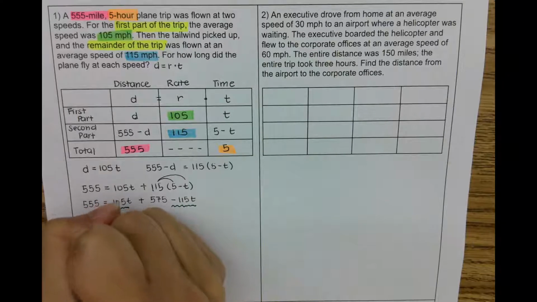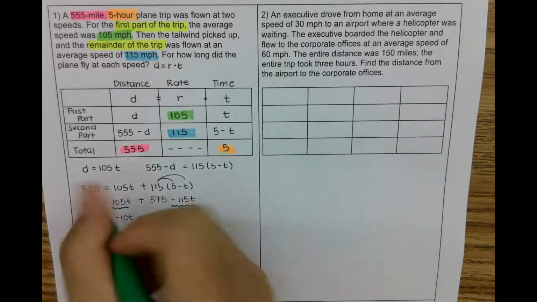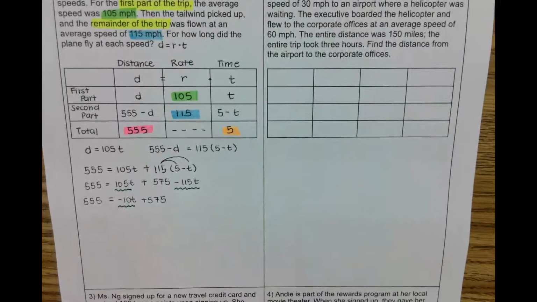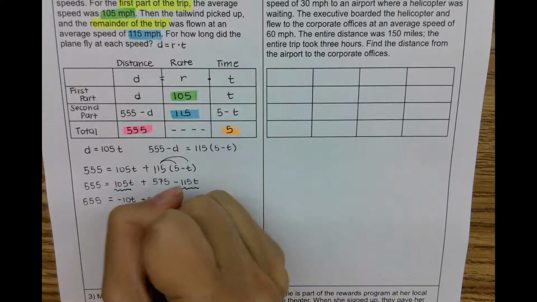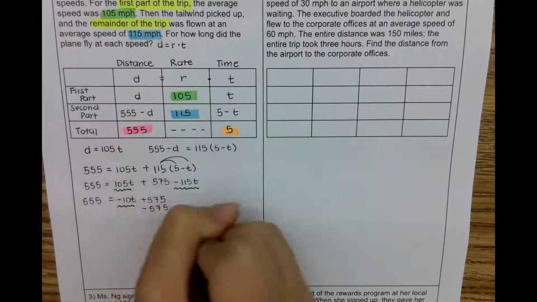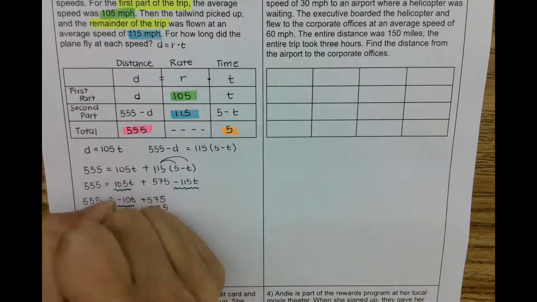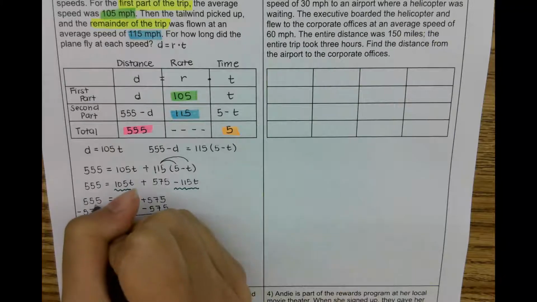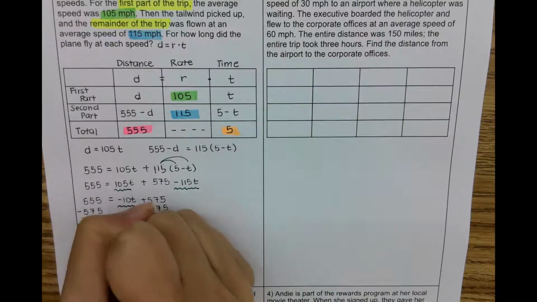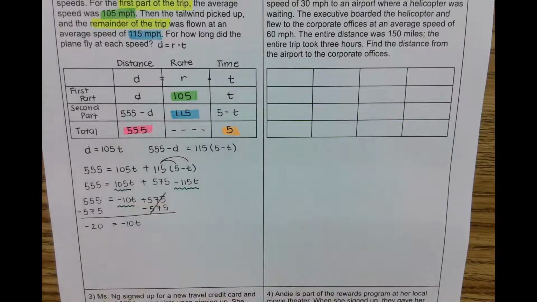The 555 I didn't touch, I'm going to just bring that down. Then I'm going to subtract 575 because now I want to isolate t. So I'm going to get rid of this plus by subtracting. 555 minus 575 is negative 20. And this canceled out.